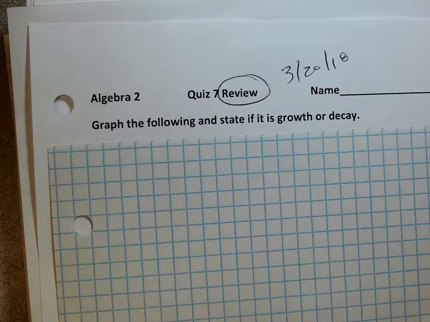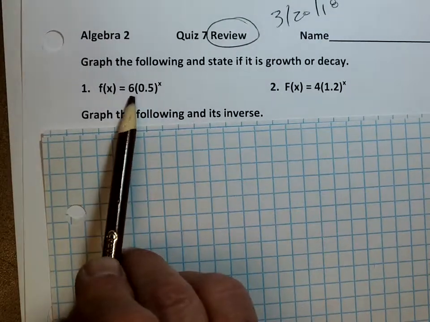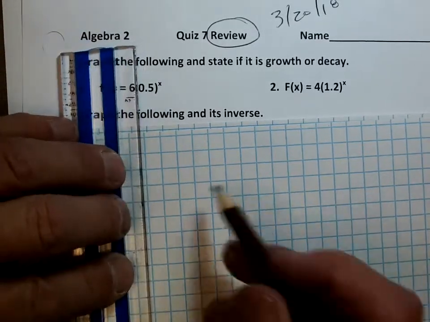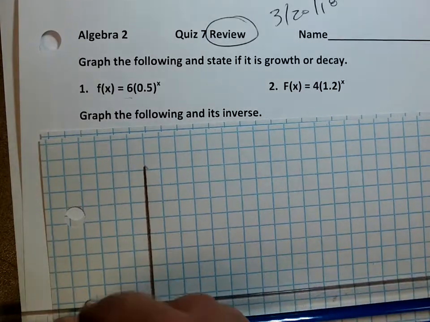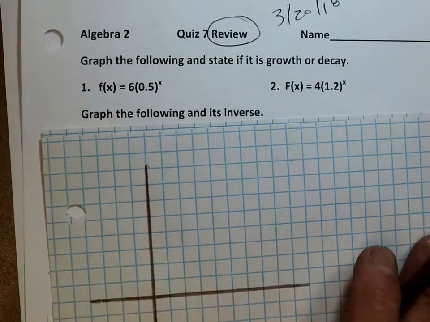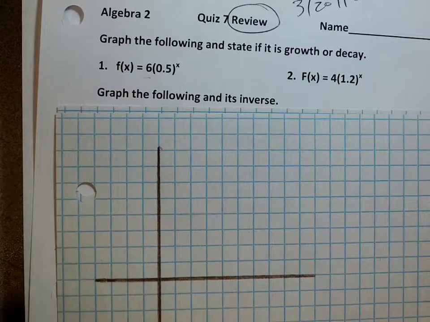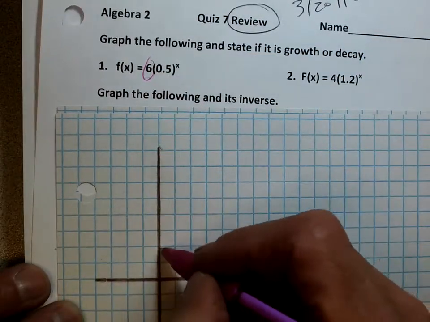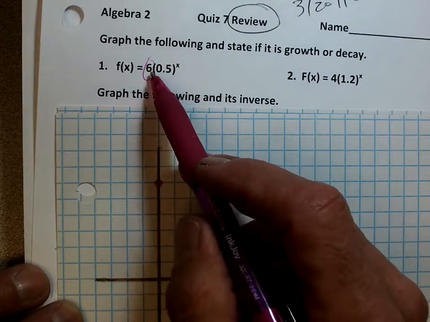Okay, number one, I'm going to graph it. First of all, I know it has to go through 6. So when I make my graph, I'm going to make sure it goes through at least 6, okay? And this is important. When I look at these graphs, I don't need everything to be perfect, but I need a couple of things to be really good. First of all, it has to go through 6. So I've got to make sure 1, 2, 3, 4, 5, 6. It's got to go through that value right there, okay?